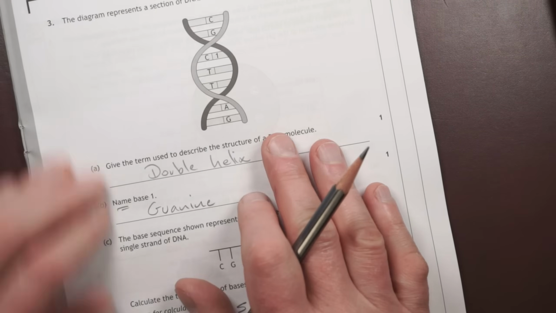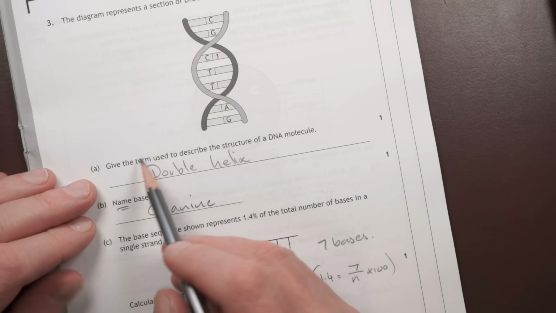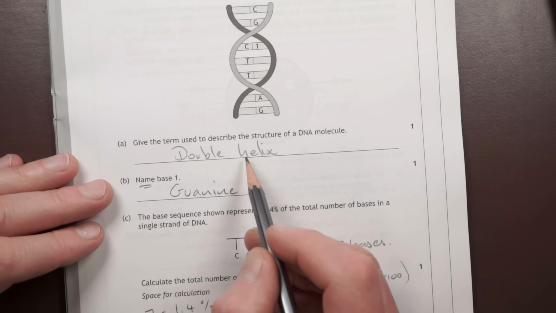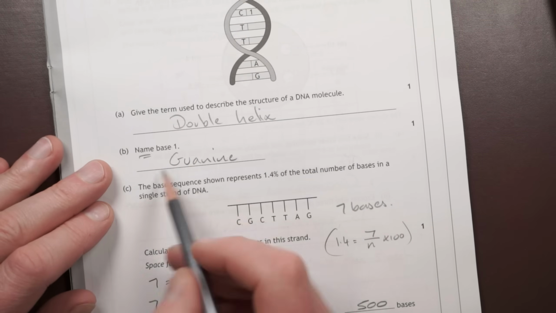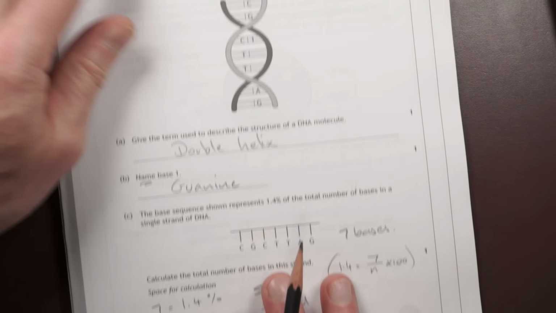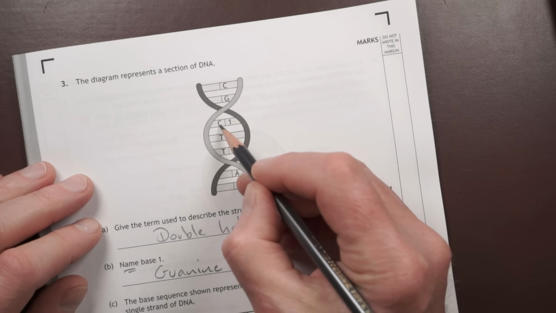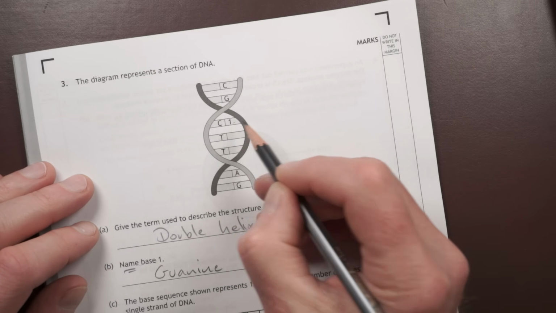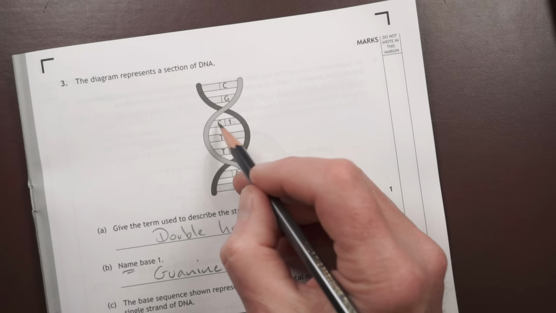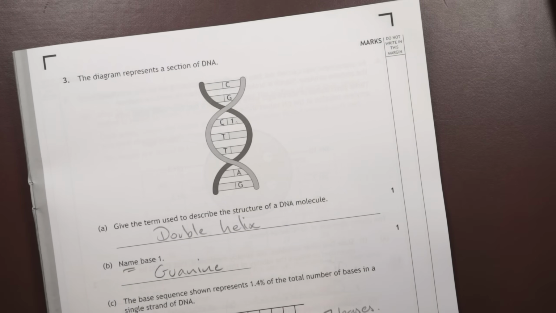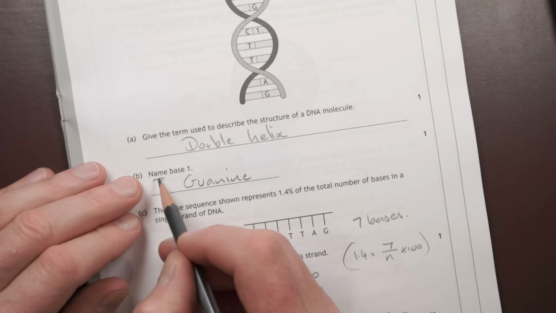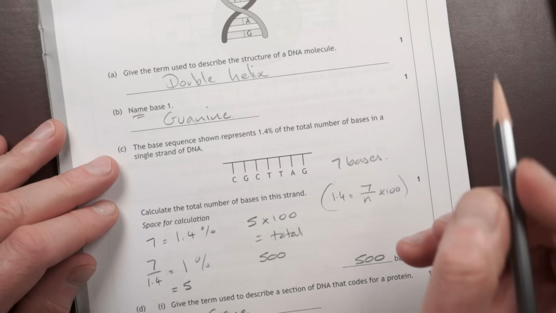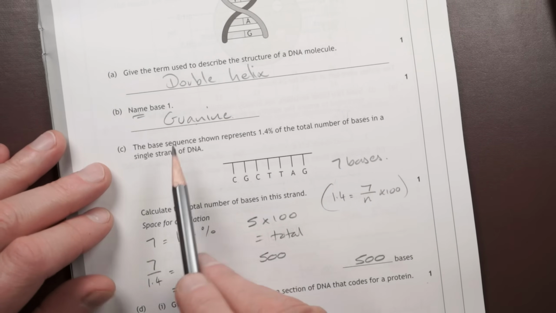Okay, let's move on to question 3. Diagram represents a section of DNA. Give the term used to describe the structure of the DNA molecule: double helix. There you go. Watson, Crick, those guys. Name base 1. Right, here's base 1 here. You have to look for it in here. And it's complementary paired up with C. So the complement to C is G, so it's guanine. It says name it, so we write out the whole thing. If you put G there, not sure you're going to get the mark.